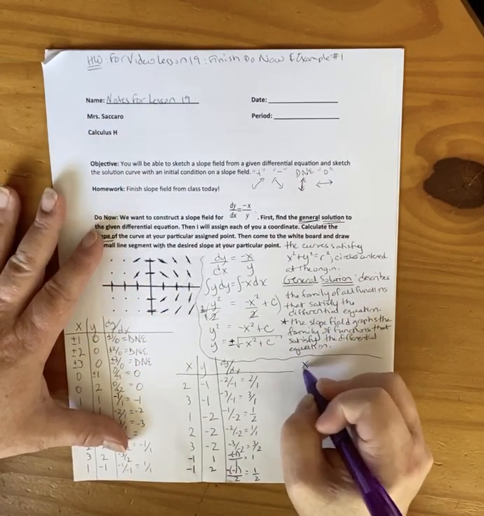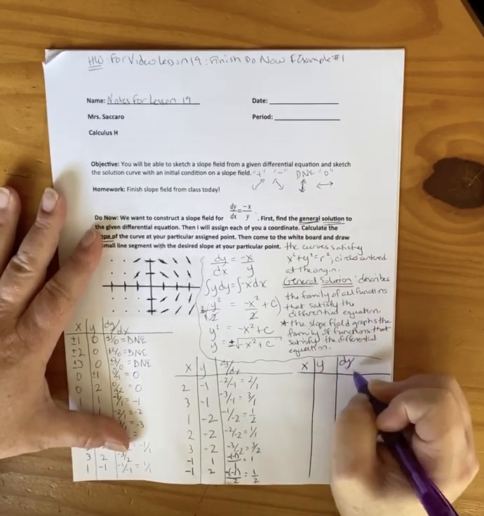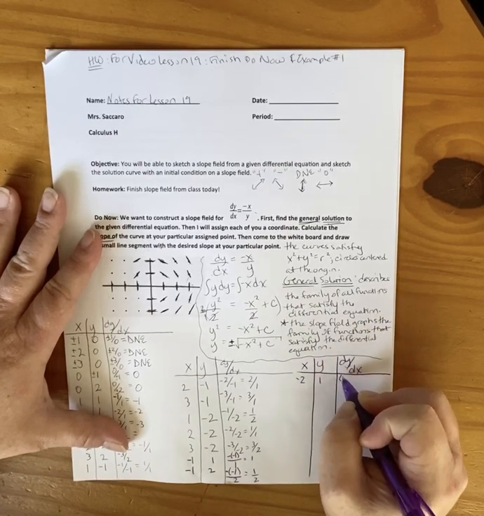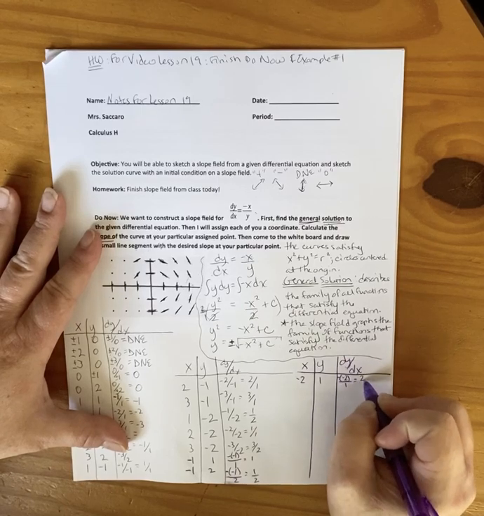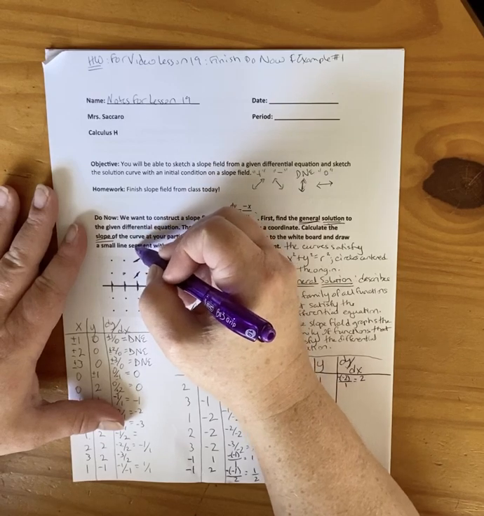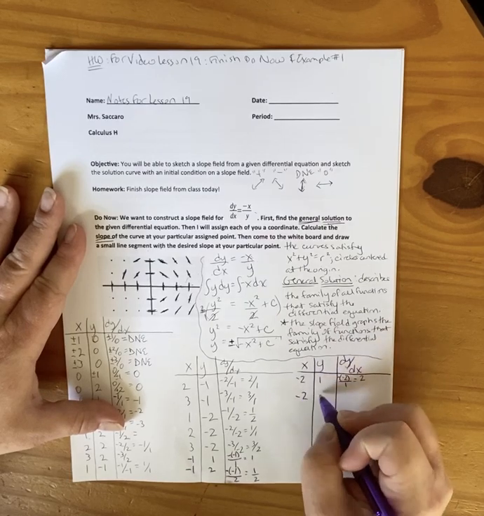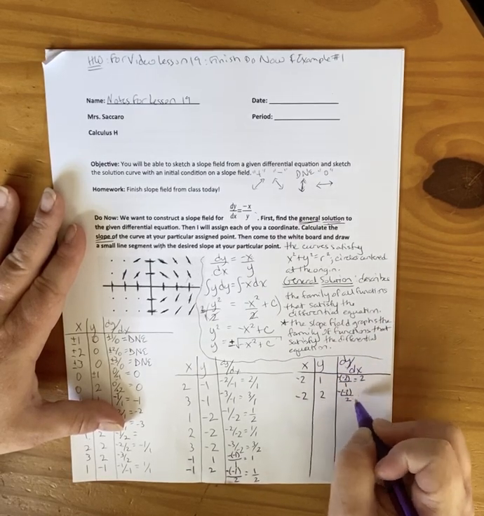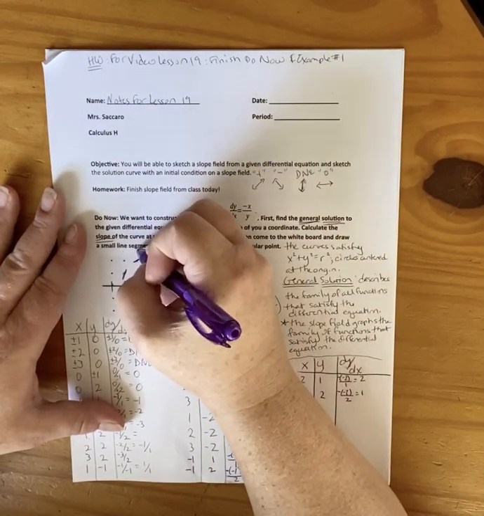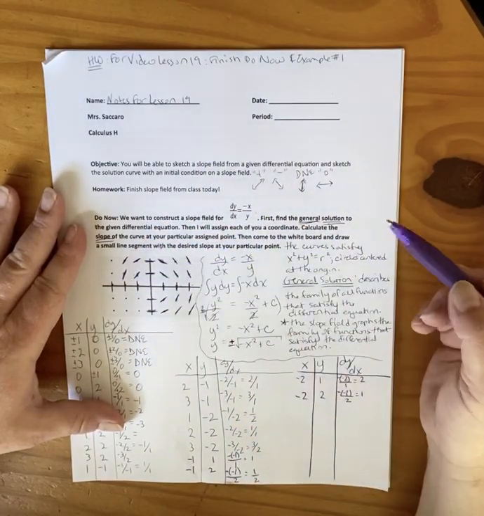So I'm going to make a new one over here. So negative 2, 1 is minus a negative makes it a positive. So it's positive 2, so it's up 2 over 1. So here I am at negative 2, 1. I'm going to go up 2 over 1. So it's a steep slope. All right, and then I'm going to go negative 2, 2. Minus a negative becomes a positive. So positive 2 over 2 is just 1. So I'm going to go up 1 over 1. Okay? Should look like a mirror image of the other side.